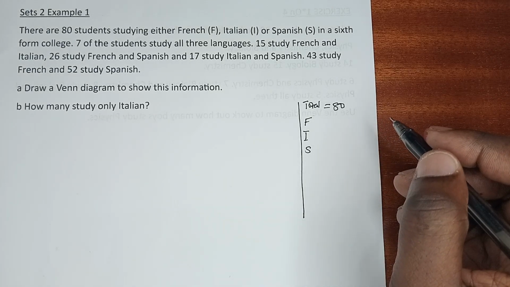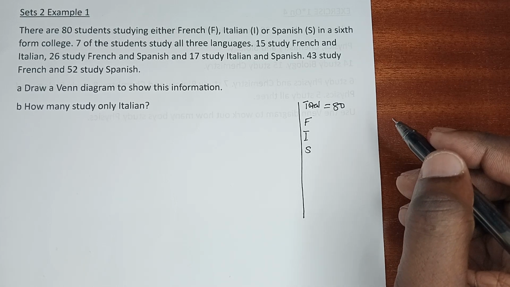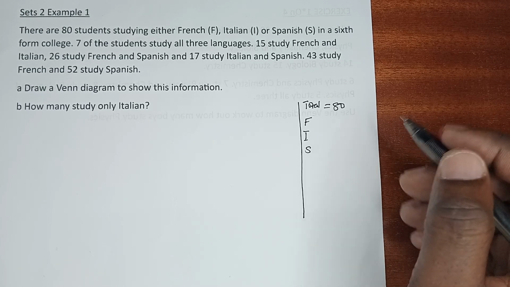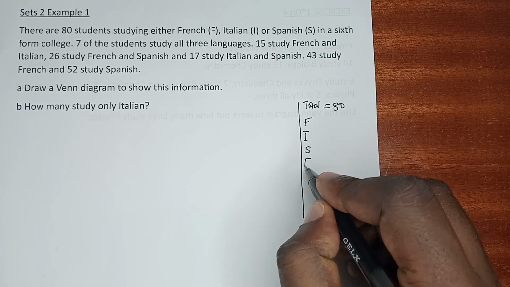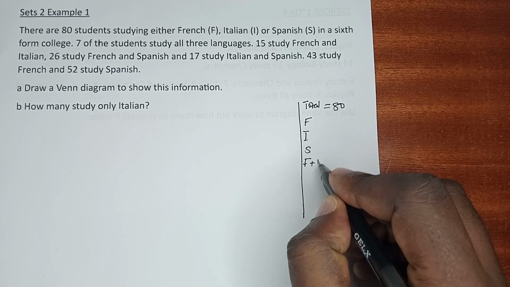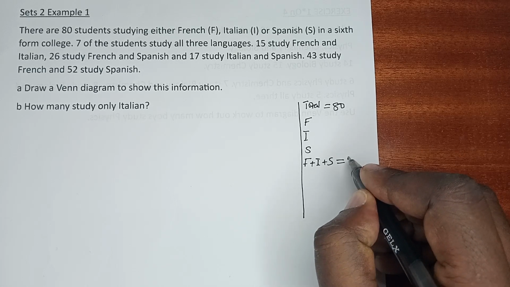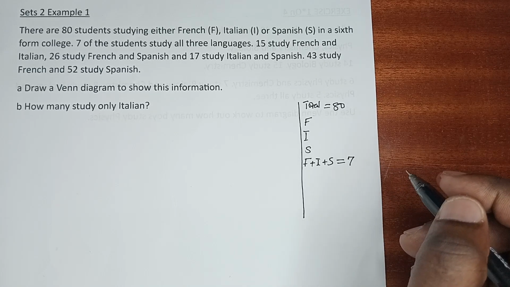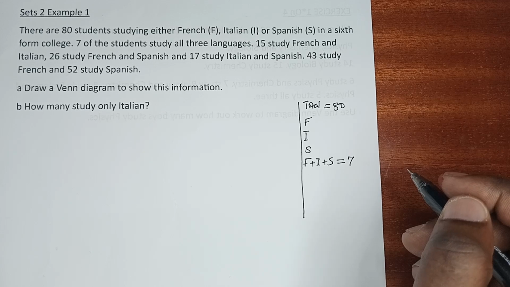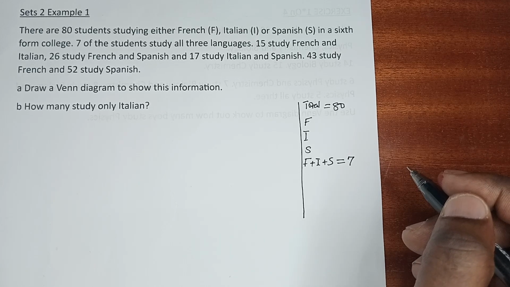Seven of the students study all the 3. That means French and Italian and Spanish, you will find 7 students studying the 3. That is information number 1.